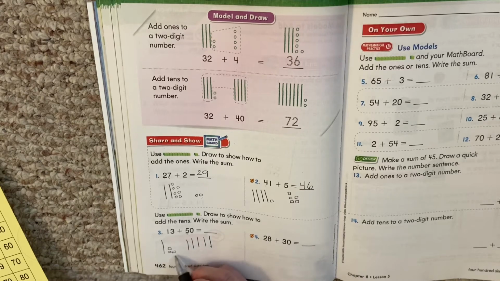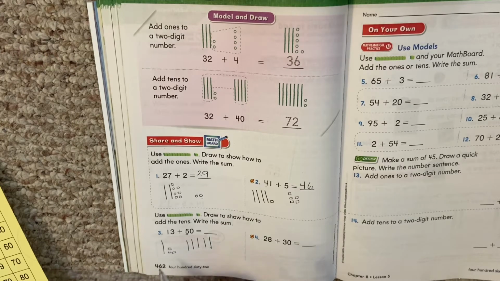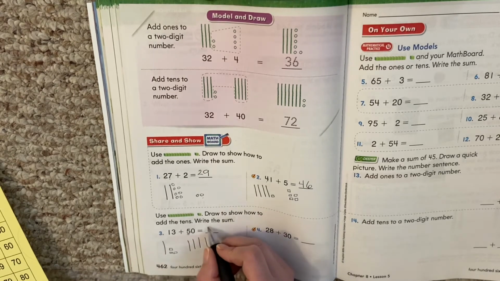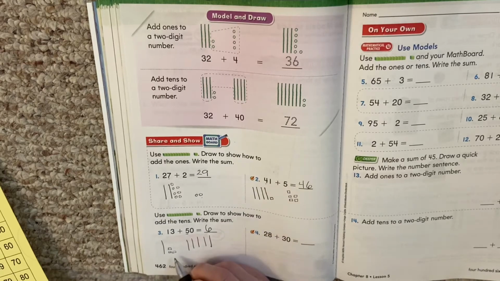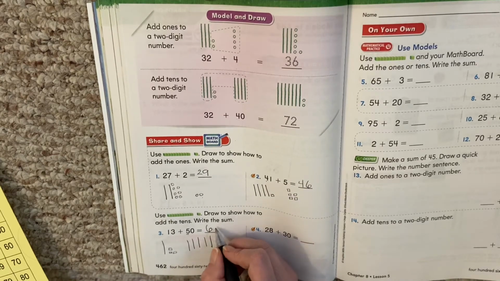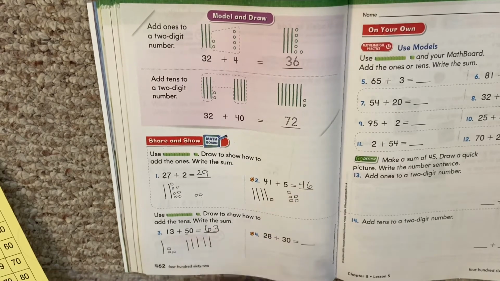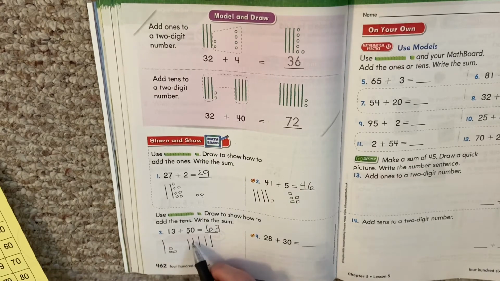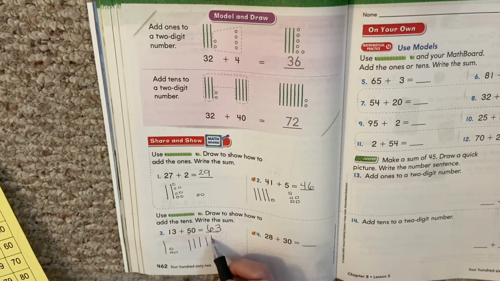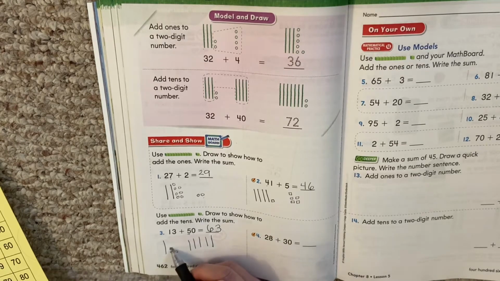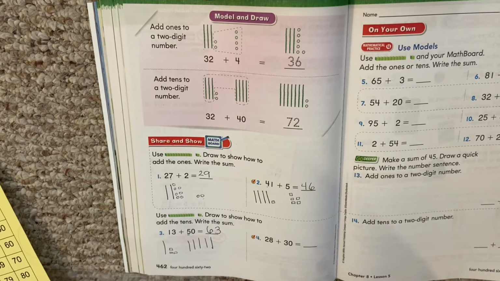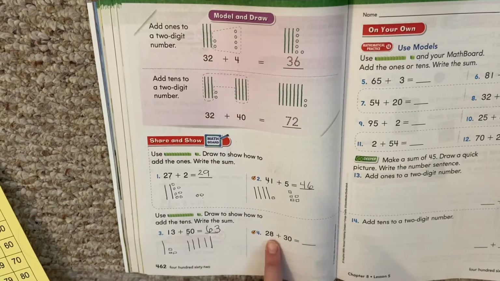Well, we only still have 3 ones, so we're okay there. How many tens is there? 1, 2, 3, 4, 5, 6. 6 tens. How many ones? 3 ones. 63. We can also count that, right? 10, 20, 30, 40, 50, 60. 61, 62, 63. All right, my first graders, I want you to try this one.